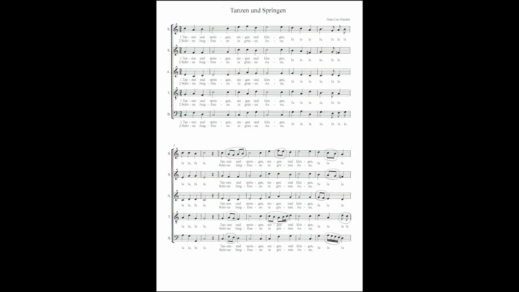We can take, therefore, a piece such as Hans Leo Hassler's ballad Tanzen und Springen, which is scored for SSATB voices, and we can perform it with the top 3 voices if we have only treble voices on hand, or with the bottom 3 voices if we have low voices available. Since the ballad has 2 verses, as was quite common, we've opted to present it to you in 2 manners. The top 3 voices singing the first verse, and the bottom 3 voices singing the second verse.